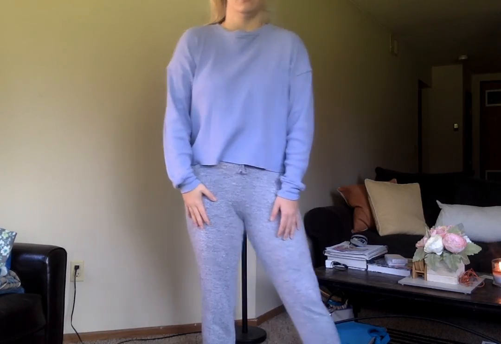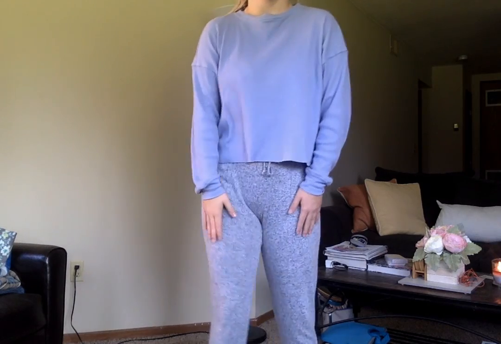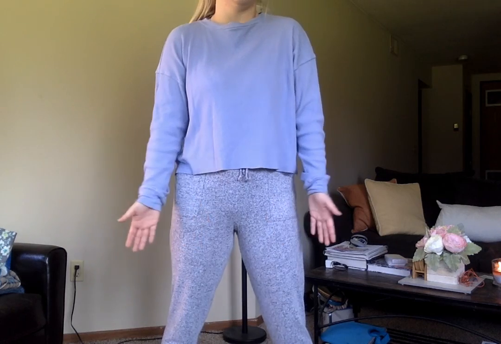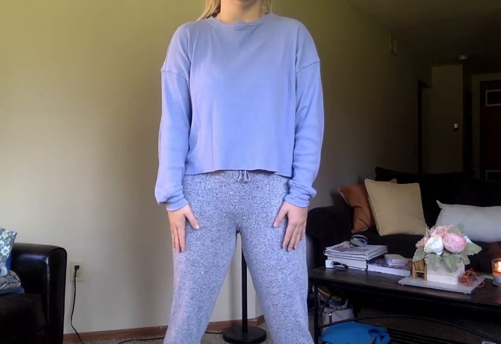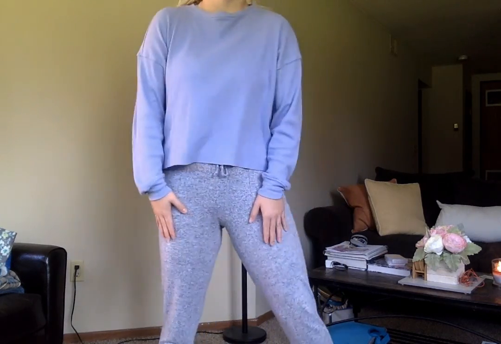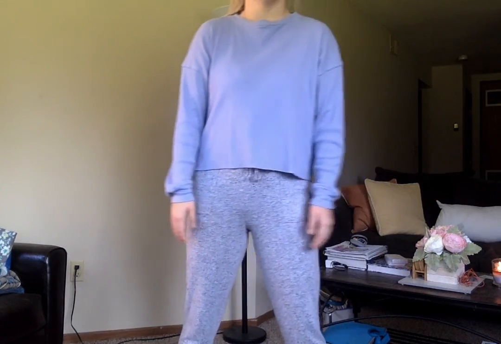And then we'll do abduction, and that is movement of a body part in the frontal plane away. You move that away from the midline of the body. So an example would be having your legs go from straight to the outside, the side of your body, and then adduction would be movement in the frontal plane back toward the midline. So from abduction to adduction, just moving the feet and the legs like this.